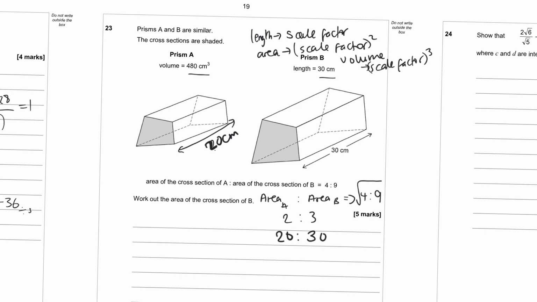Then now, last but not least, in terms of working out the area of the cross section of B, if we know the length of A, we know that volume is equal to area times length. So now, if I know the length of B, sorry, why am I talking about B so much?